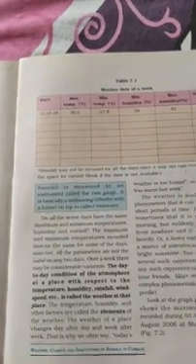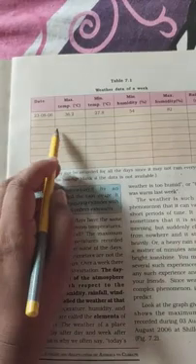Clear? So you have to write down 7 continuous days of weather data from the newspaper. You will see there is a slight change in the maximum and minimum temperatures, the minimum and maximum humidity, and the rainfall.